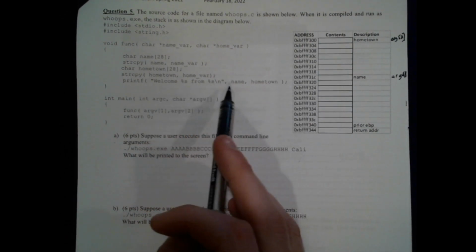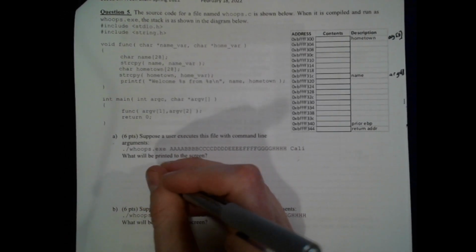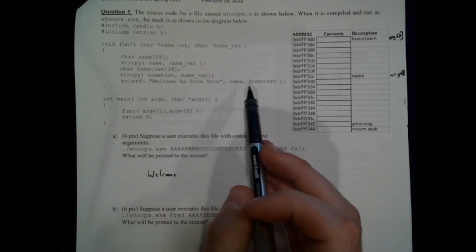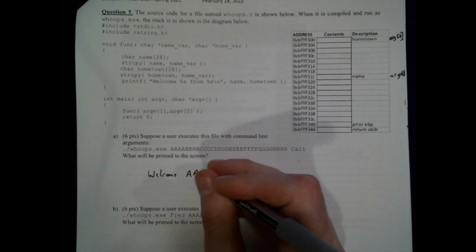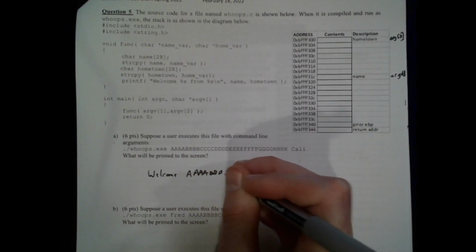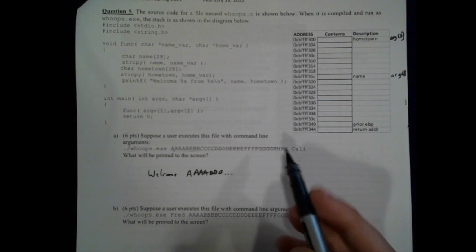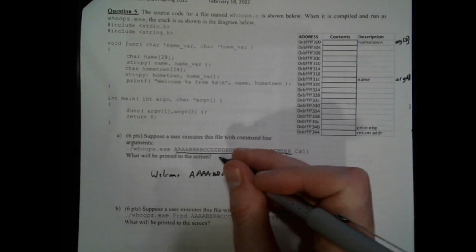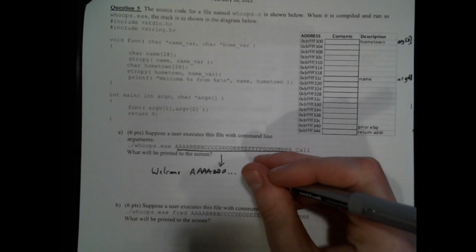So when we enter this, we string copy these in, and we say welcome %s from %s. So our output is going to be welcome, and the first %s gets replaced by name. That came in as AAA, BBBB, and I'm just going to put dots there, but this whole thing goes here, right? And if you see that it is that way on the solution, hopefully that helps. And then from Cali. So we're going to have this whole long string, welcome that from Cali, and it sort of works because we have enough space to store name so we don't overflow prior EBP or return address, and hometown is up here so it doesn't get overwritten.